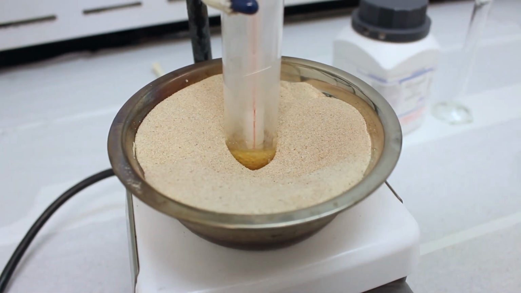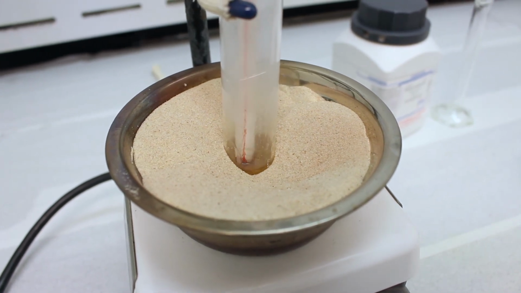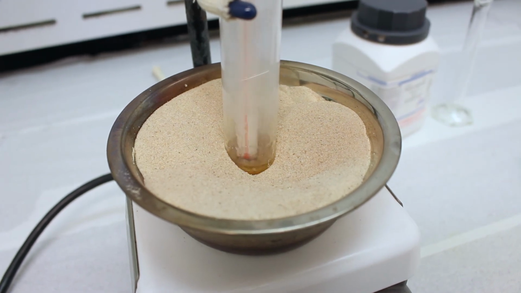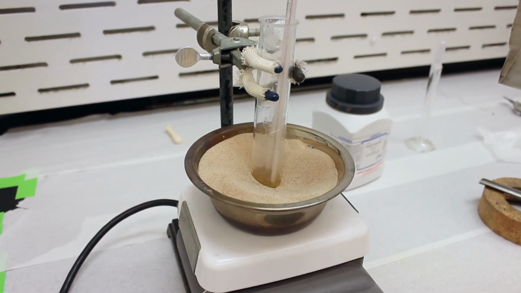So the goal now is to keep it at that temperature for a duration of 5 minutes, and that should be sufficient to ensure the reaction goes to completion. So we'll continue to stir for 5 minutes, and then we'll take it off the heat and we'll work it up from there. Okay, so we've completed our 5 minutes of reaction.